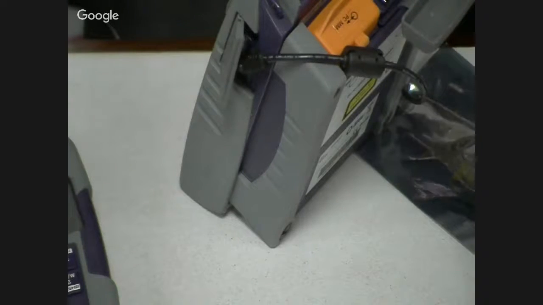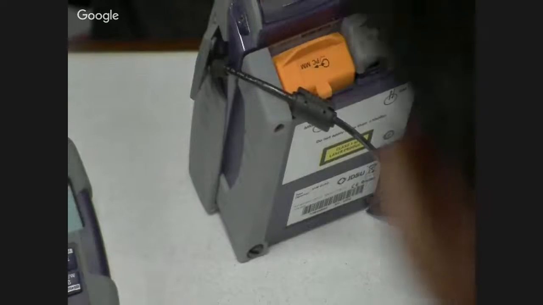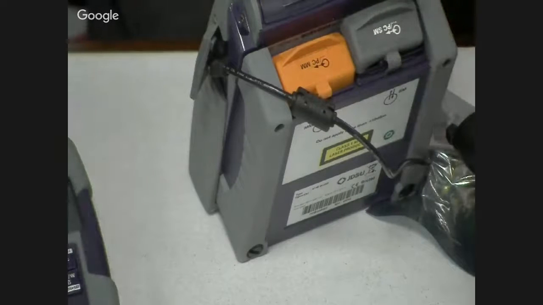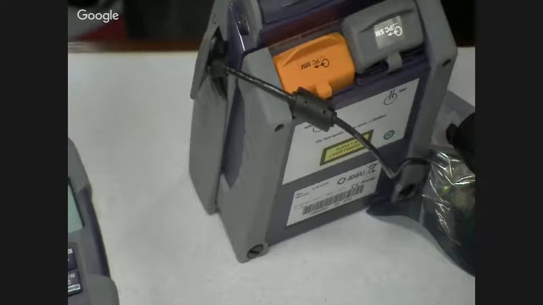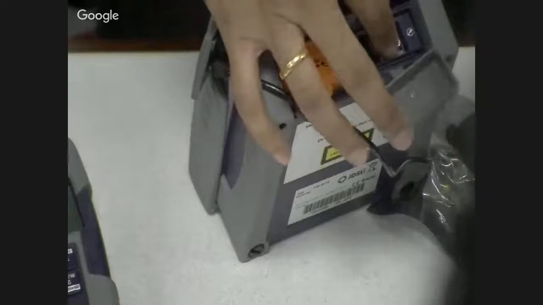You need to clean the device side, always. The purpose is different. Clean this, you do this. Clean this kind of thing. The fiber, you cannot see.